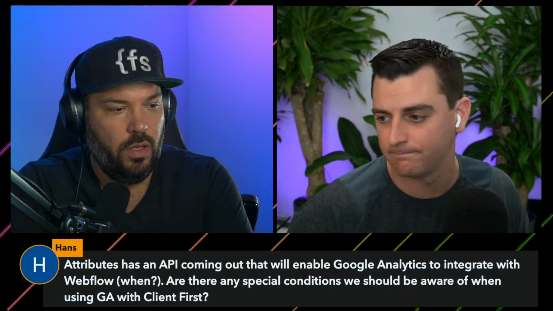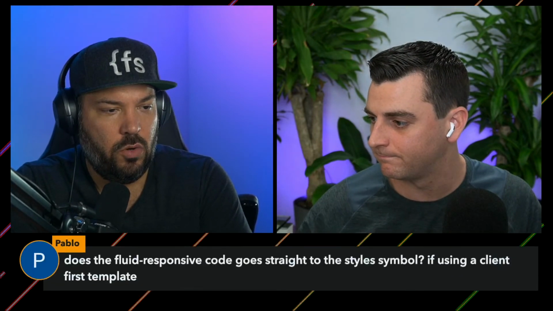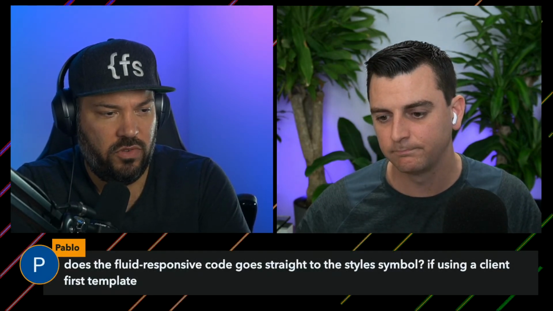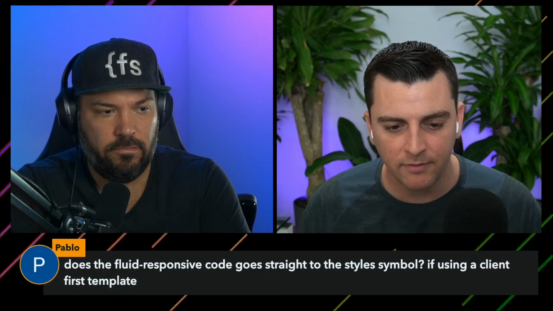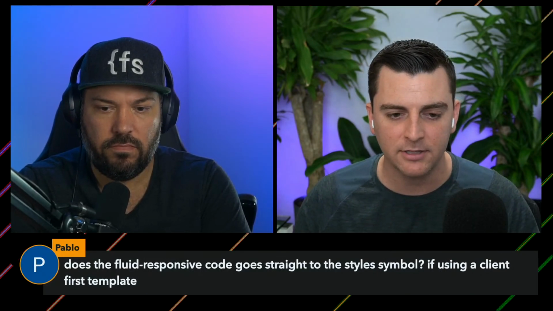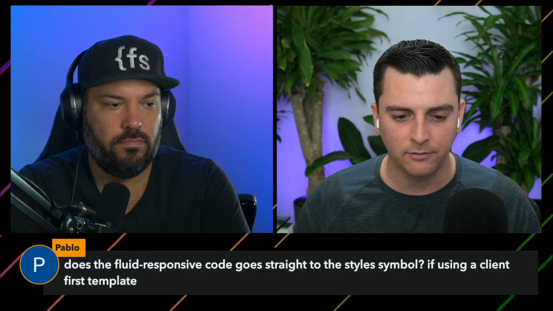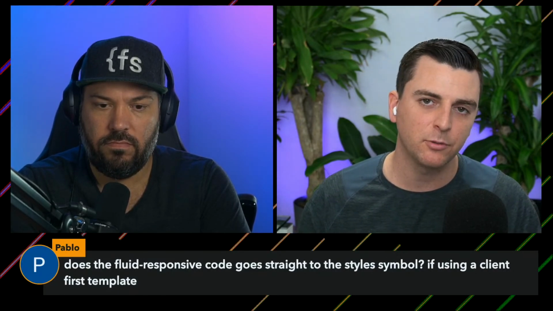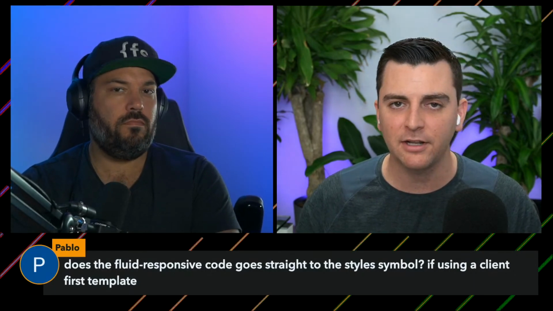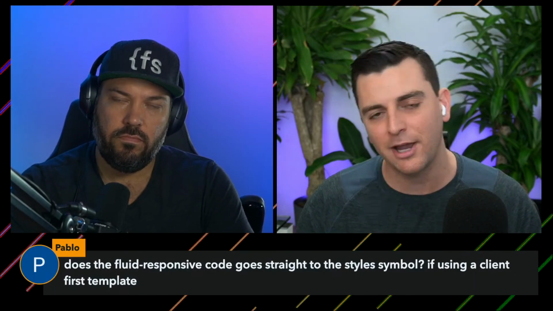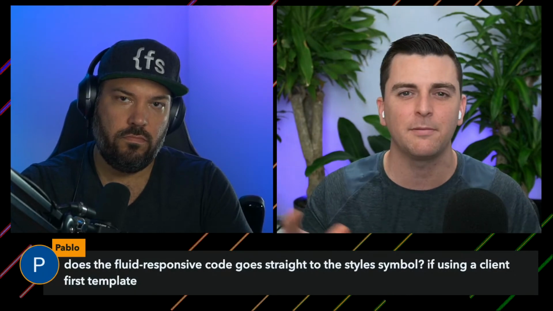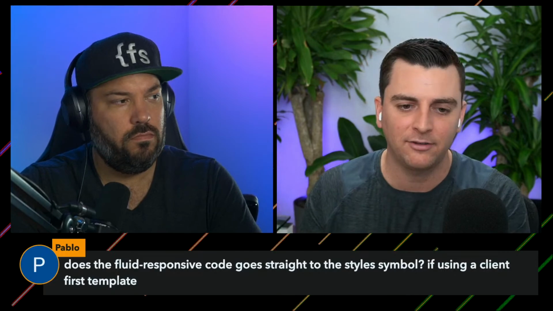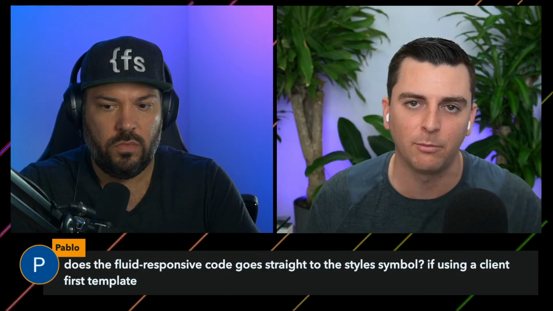Nice. Okay, let's see. Pablo Cortez asks: does the fluid responsive code go straight to the style symbol if using a client first template? Yeah, that's where I would put it, Pablo. I'd put it right at the top there, and you can update that globally. Especially if you're using the tool for the first time, you'll probably need a couple tries. You'll try a version and say, oh, this could be improved on the mobile experience. So yeah, add it to that symbol and keep it global for your whole project.